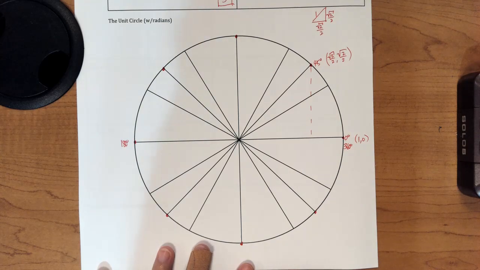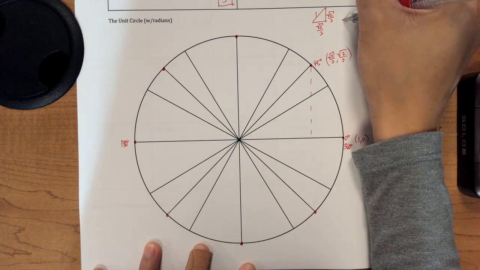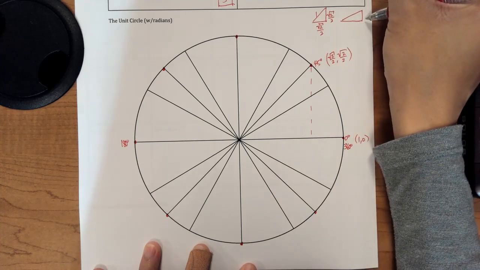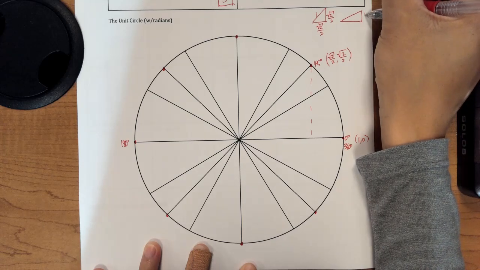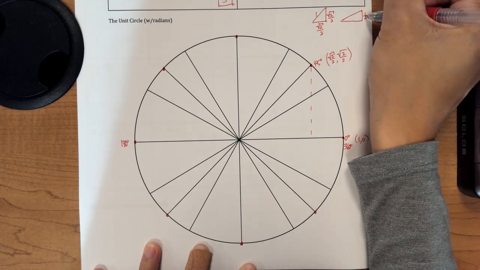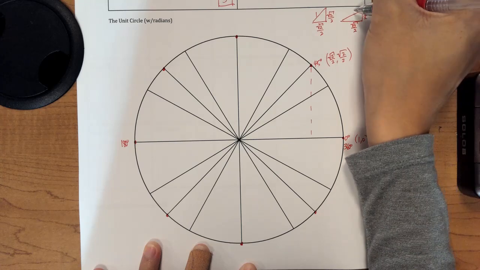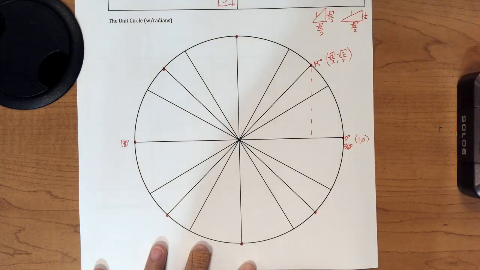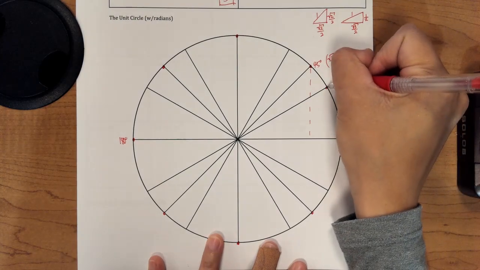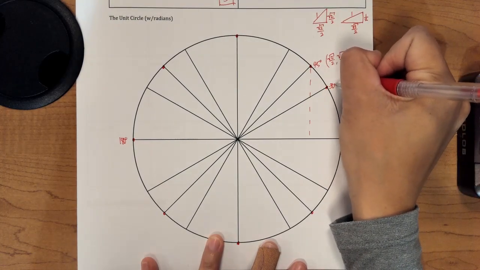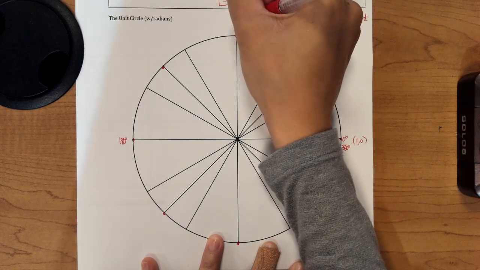Our next triangle is a 30, 60, 90 triangle, which can look like this, or twisted, or rotated. Remember that it's 1/2 for the short side, and root 3 over 2 for the long side when the radius is 1. So if you have this, then we can count by 30s. So here's 30, 60, and 90, right?